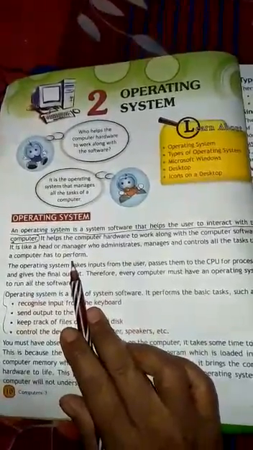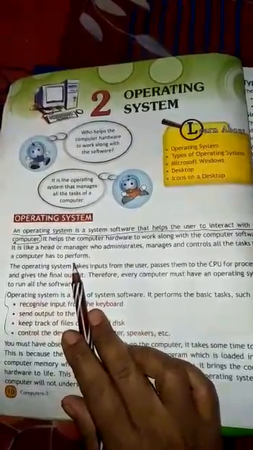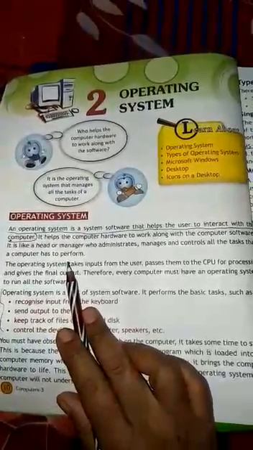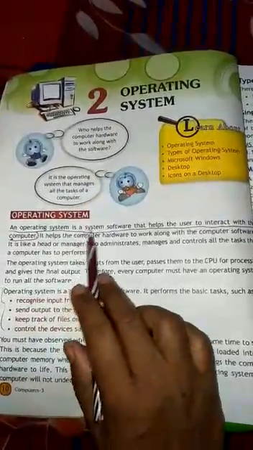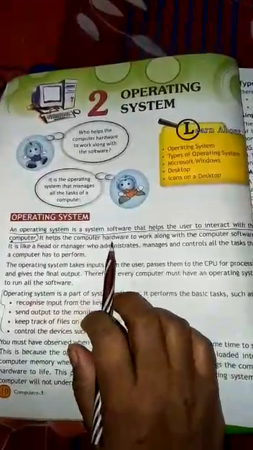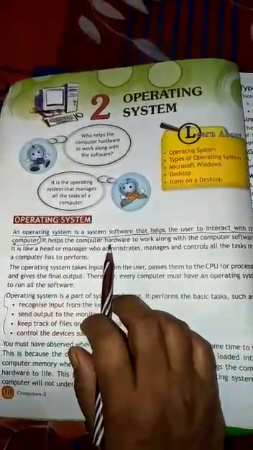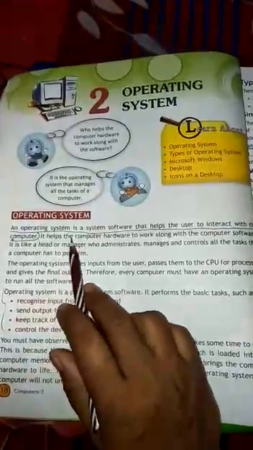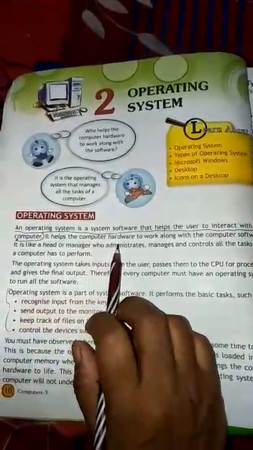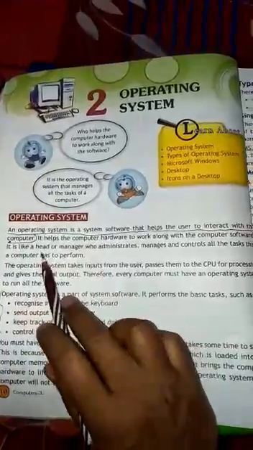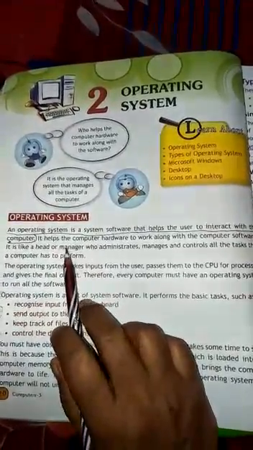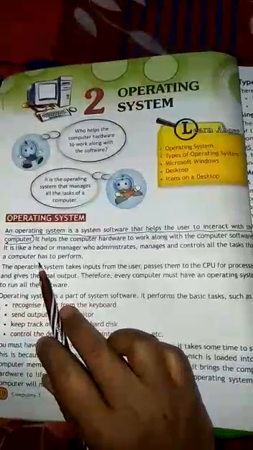An operating system is a system software that helps the user to interact with the computer. It helps the computer hardware to work along with the computer software.